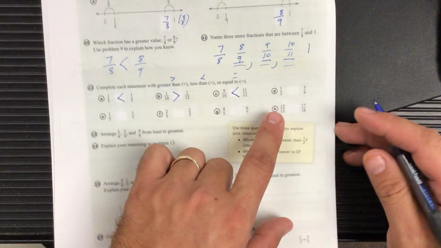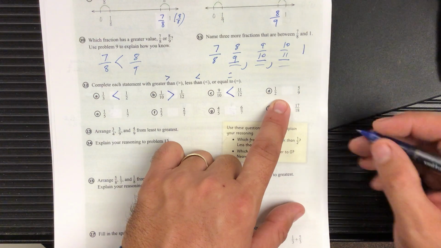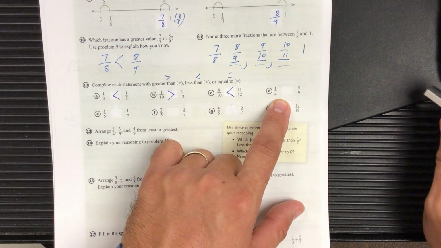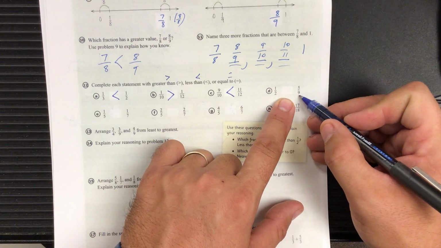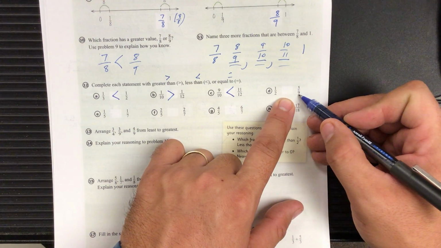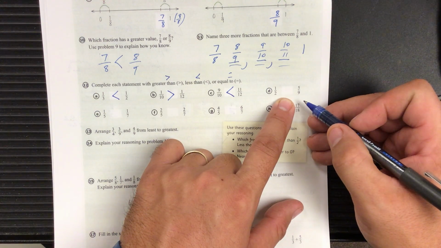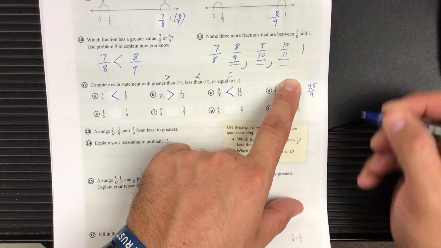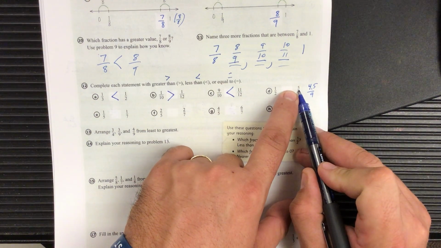Landon. Greater than. No. That one was tough. Well, what's half of 9? 3. Nope. 3.5. Nope. 4. 4.5. Okay, so 4.5 is half of 9, right? Yeah. This is going to be more than half.